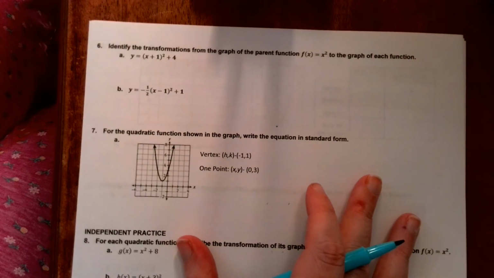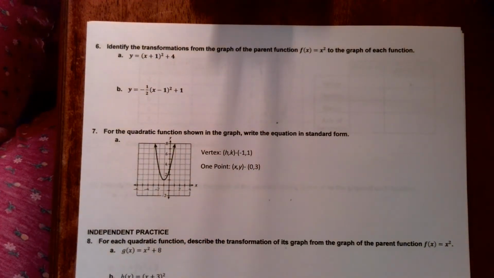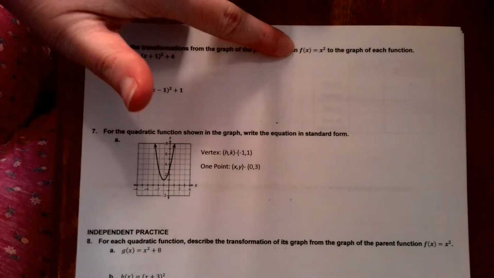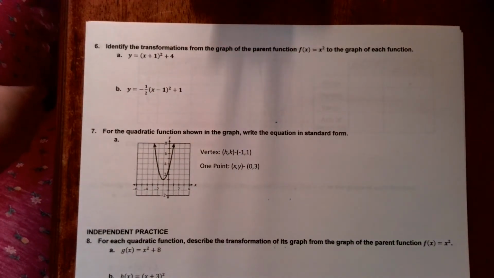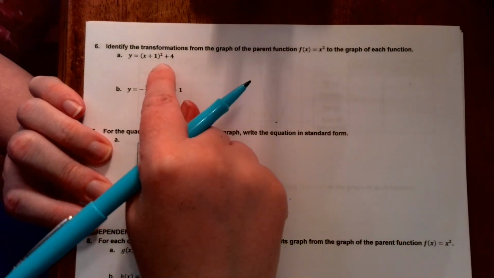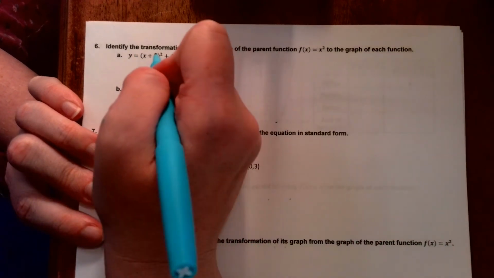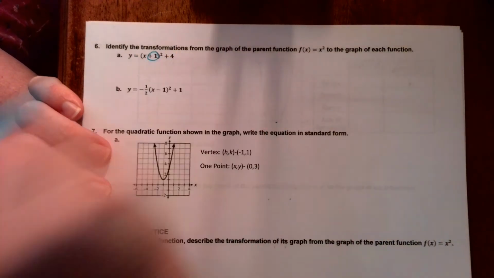Alright, should be getting close to the end now. Alright, so this asks us to identify the transformations from the graph of the parent function to our new graphs. So what has changed from here to here? So let's look. What we have now is this +1 in parentheses.